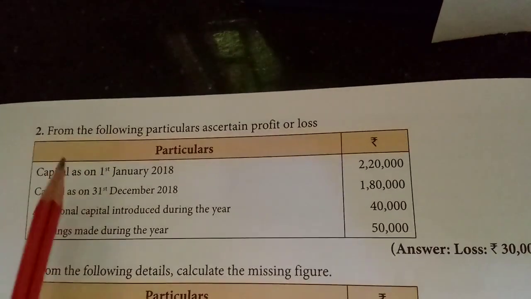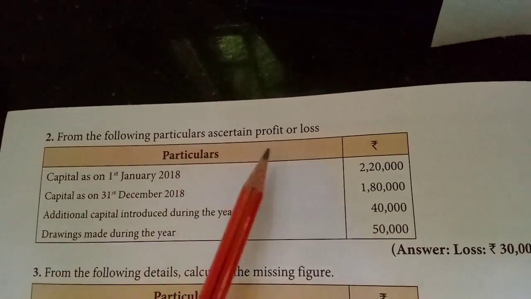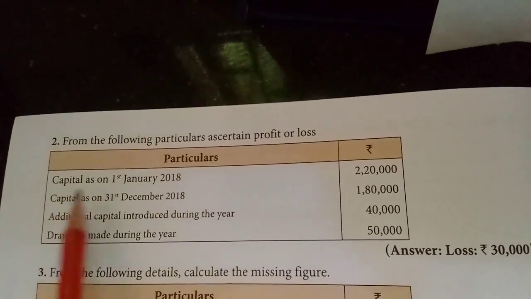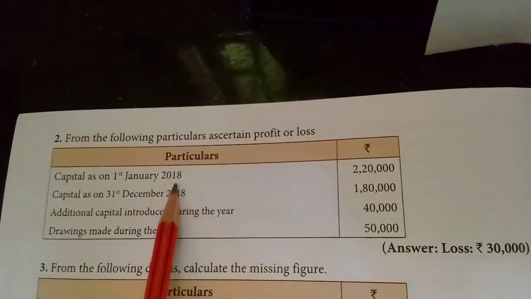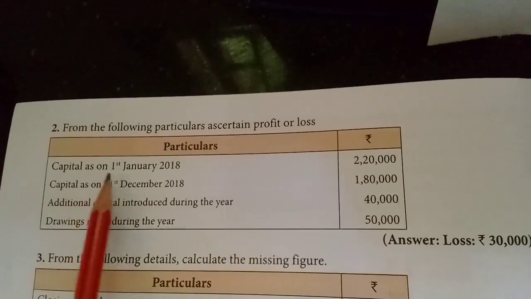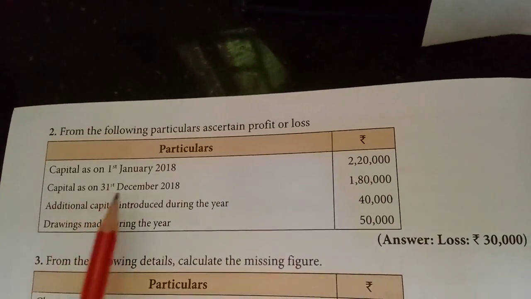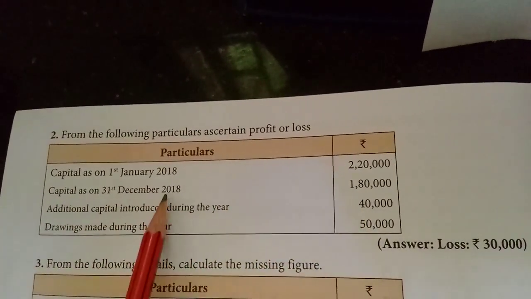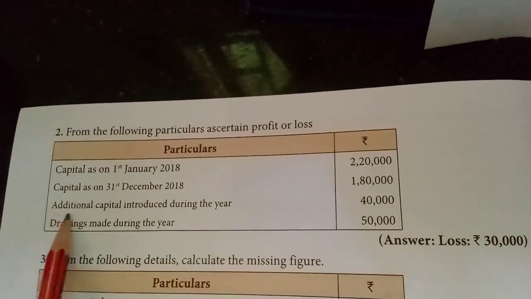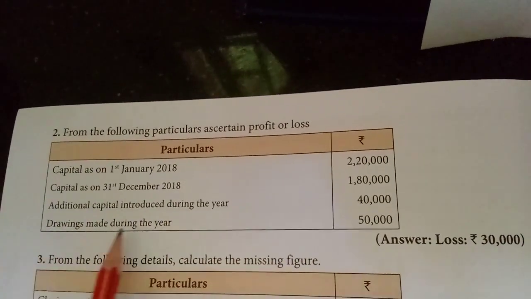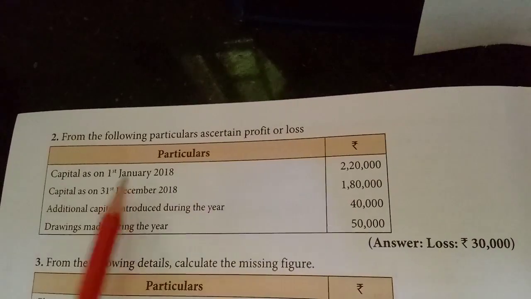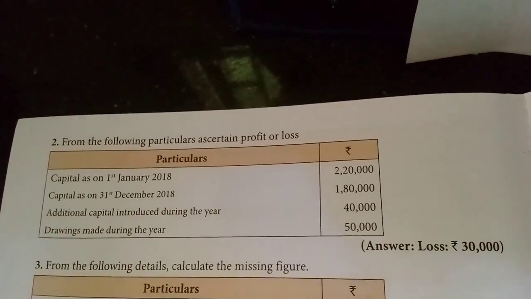Now I will read the problem. Okay, second one. From the following particulars, ascertain profit or loss. Capital as on 1st January 2018, 2,20,000. That is the opening capital. Capital as on 31st December 2018. That is the closing capital. Additional capital given. Drawings given. Okay, now we have to do this problem.